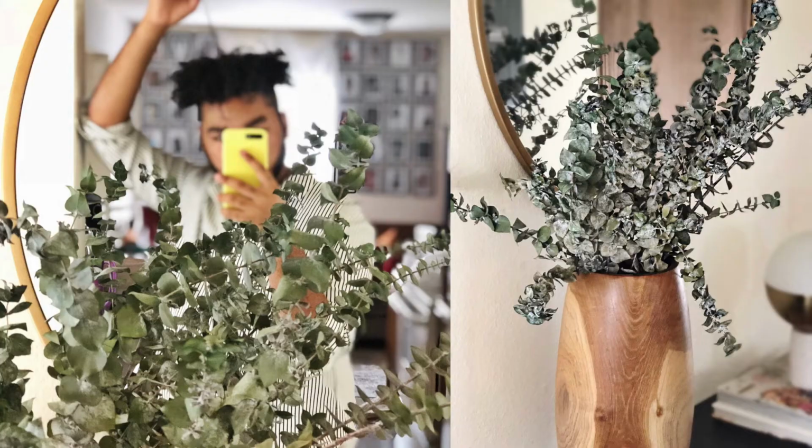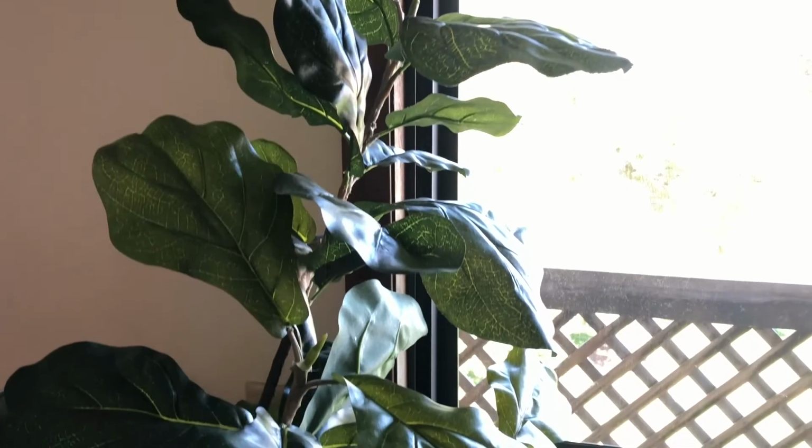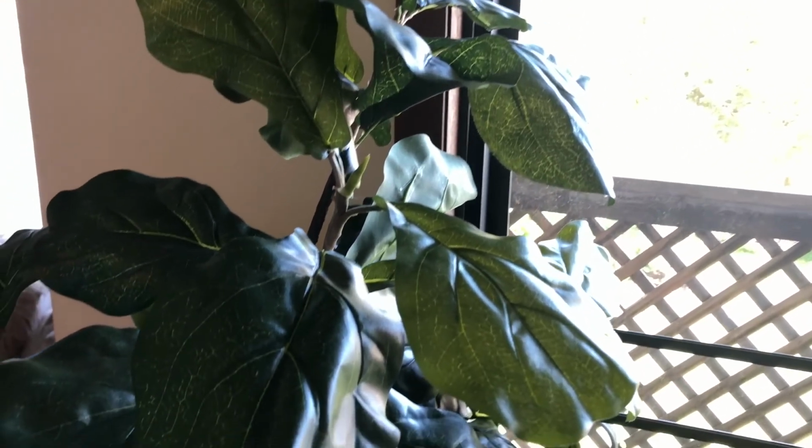And they don't have to be real. You can either get things that are dry, like the eucalyptus that is styled in my entryway, or you can get fake plants, like the faux fiddle leaf fig that is right behind me. They're a great investment and also probably can turn into a hobby if you can keep them alive. Not like I can.